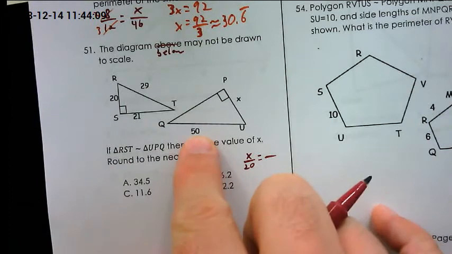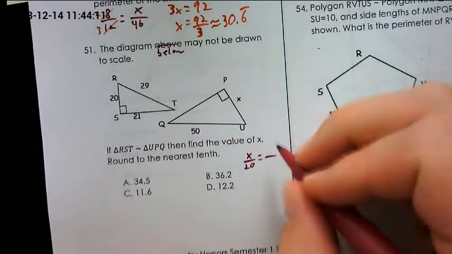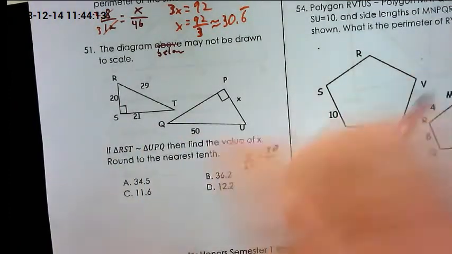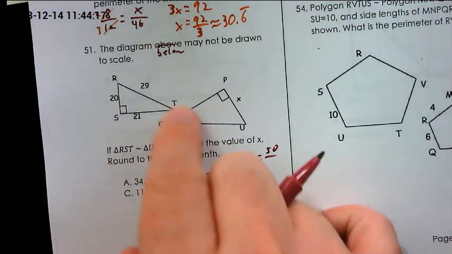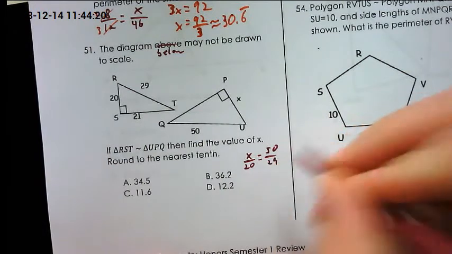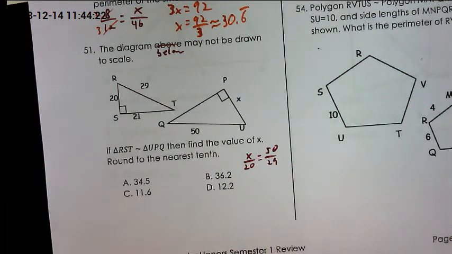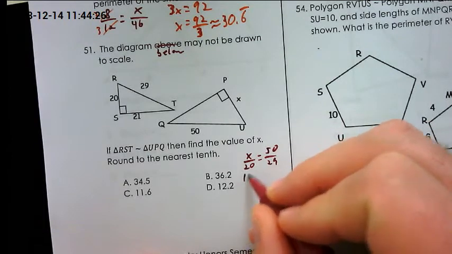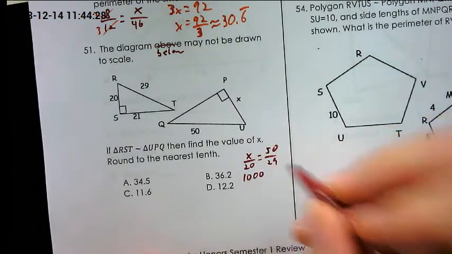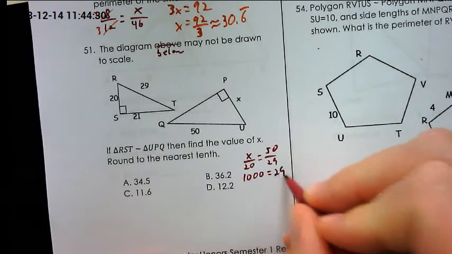Then the only other piece we have here is QU. So we're going to do that one on top. QU is in the same places as T and R. So TR is 29. Cross multiply and solve. 50 times 20. That's 1,000.